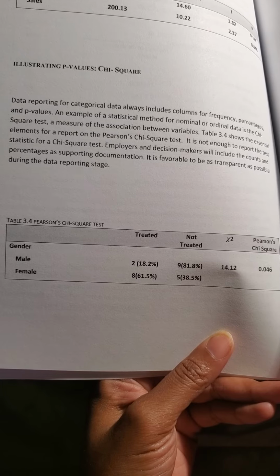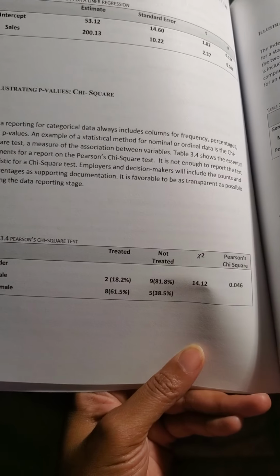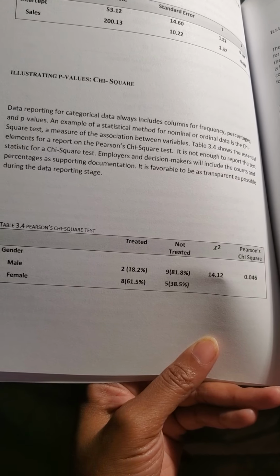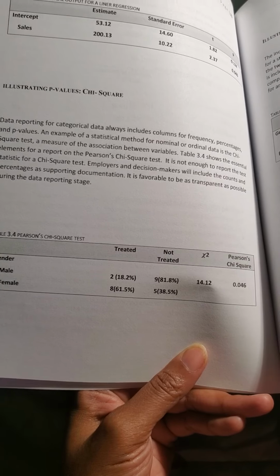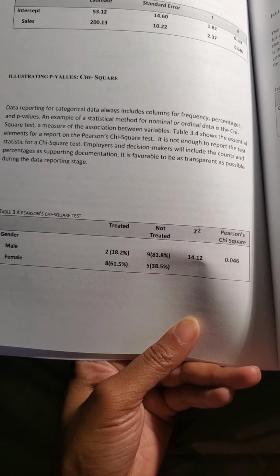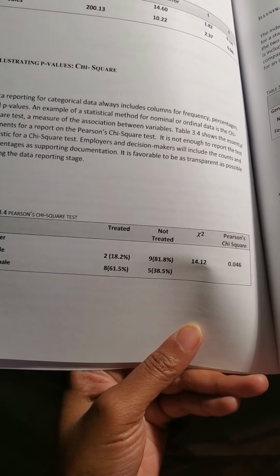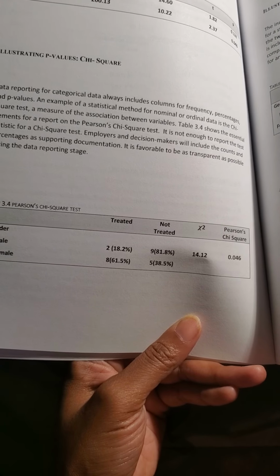The chi-square test is not devised to just look at percentages. You also want to include the p-value, which will tell you if there is an association between the two variables in your table. So you see there, you have the Pearson's chi-square test that has a p-value of 0.046, but your chi-square statistic should also be in the table.